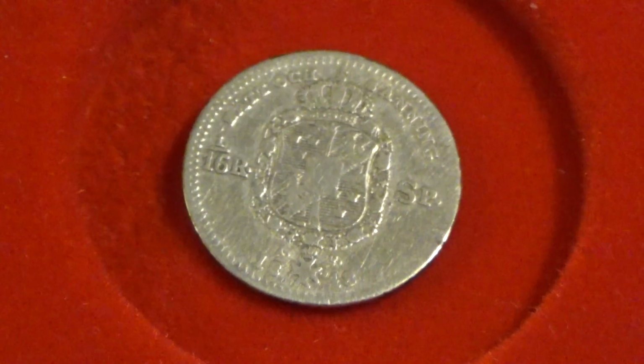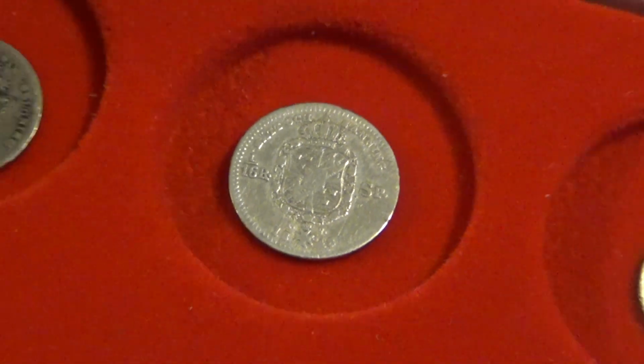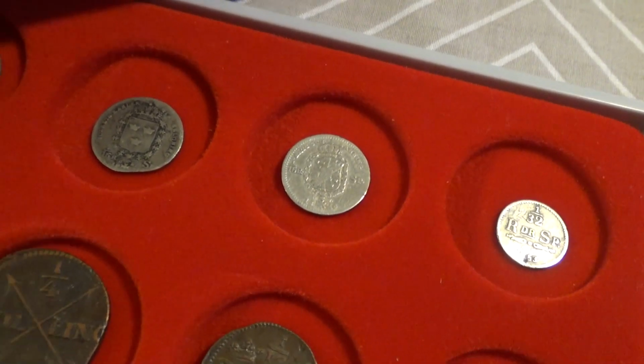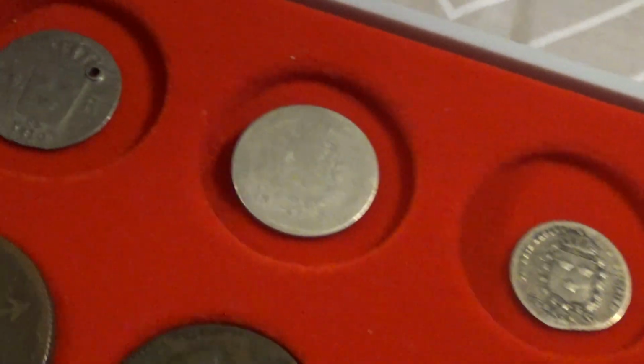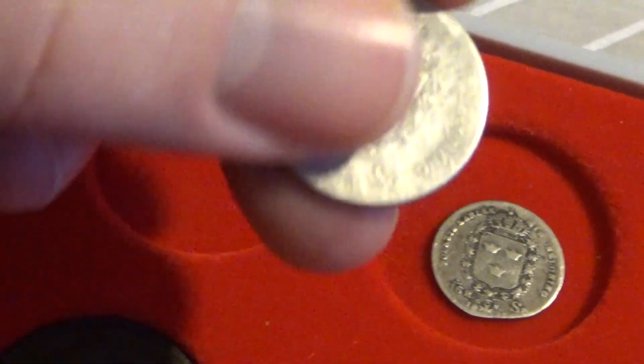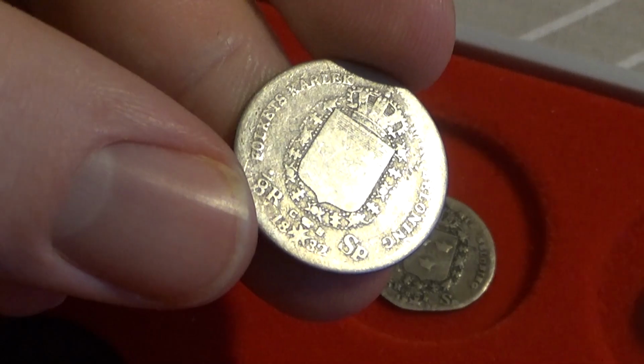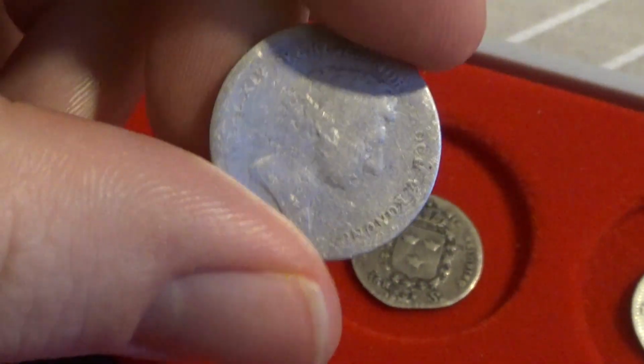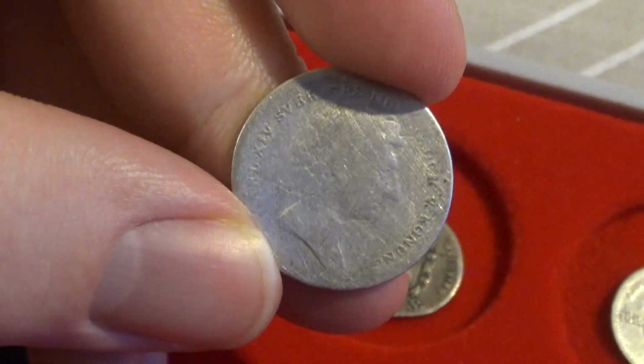And the 16th Riksdaler Specie was remade into the 25 öre coin. And the 8th Riksdaler Specie was remade into the 50 öre coin. Half a crown, half of a krona.